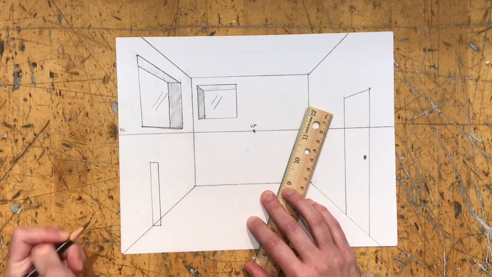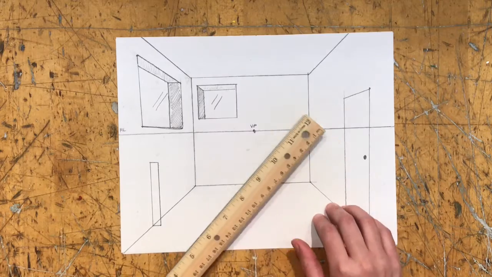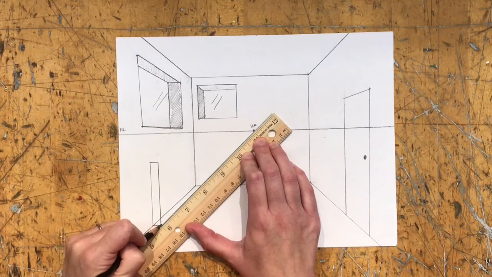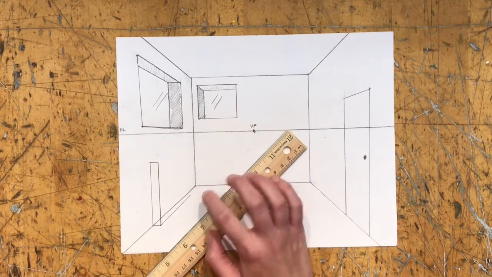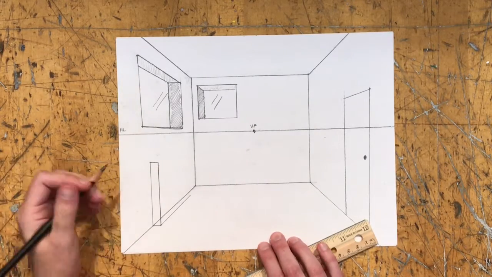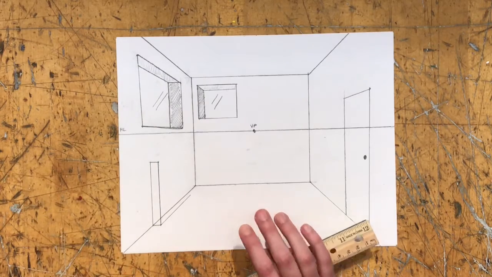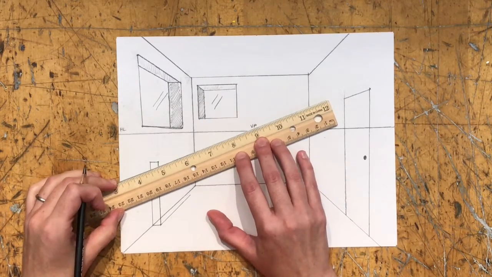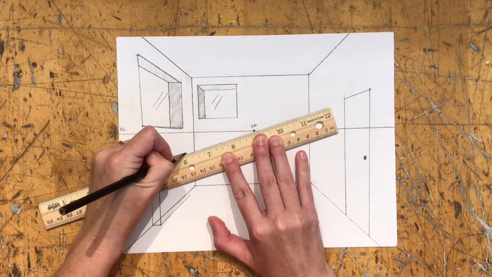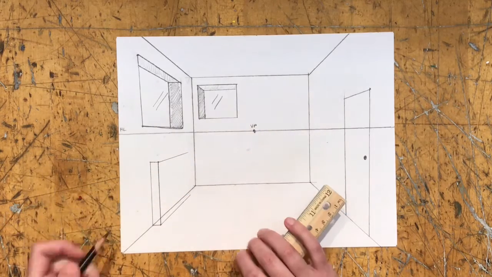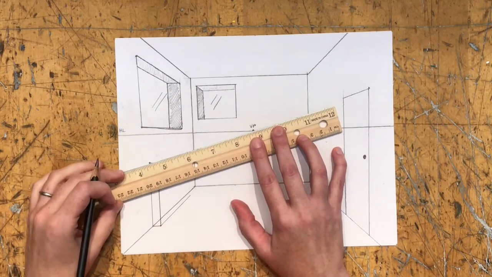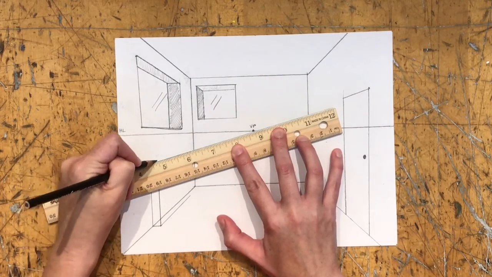So the bottom right-hand corner of my box I just made, I'm going to line that up with my vanishing point in the center with my ruler, and I'm going to draw a line back. I don't want it to go all the way till it touches the back wall. I'm going to have it stop before that. I'm going to do the same thing now for the top right-hand corner. The top right-hand corner of that box lines up to my vanishing point in the center of my paper, and I'm drawing back towards that vanishing point. Same thing now for my top left. Top left is going to line up with my vanishing point in the center again, and I'm going to draw back.